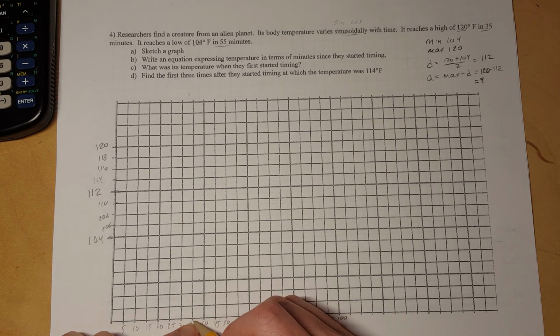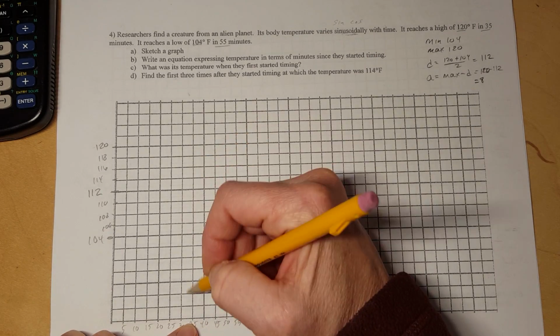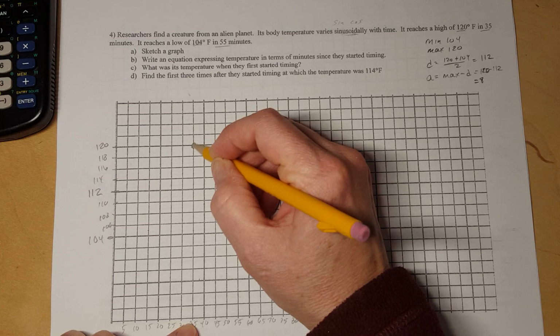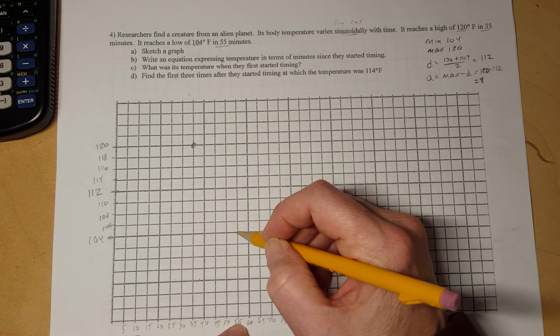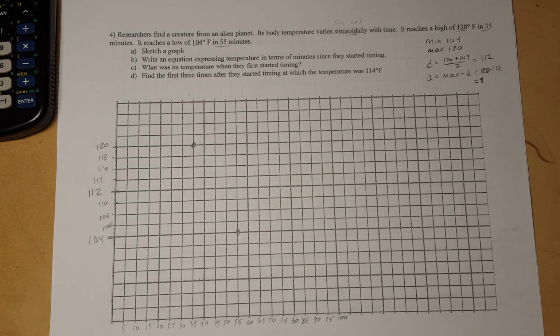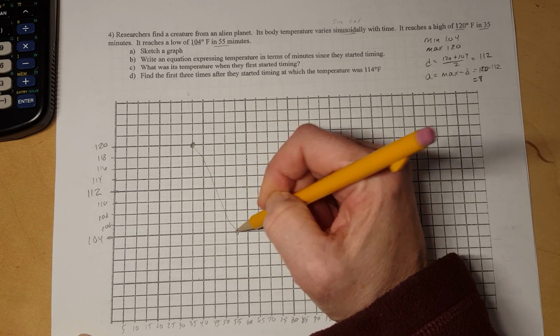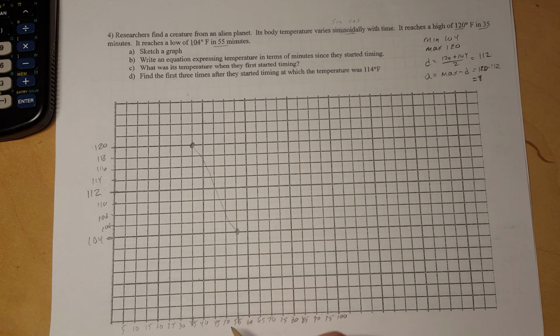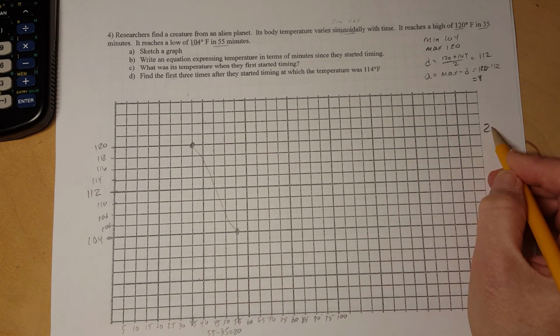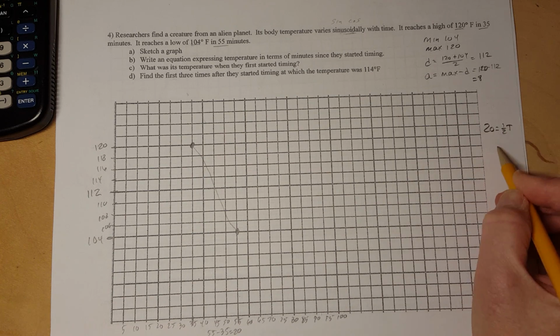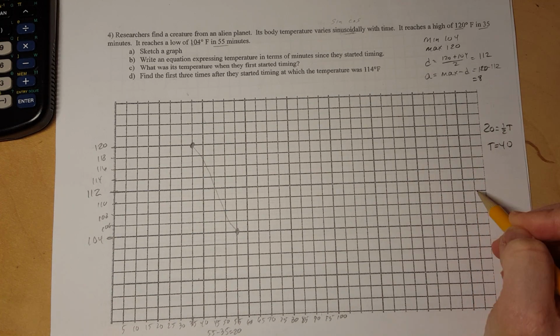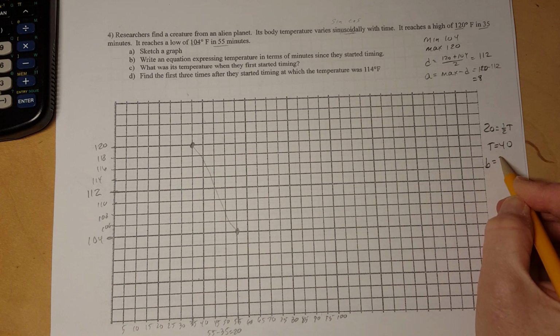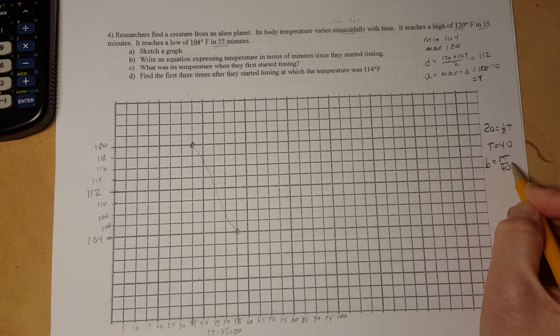We have at 35, we're at 120, so put a point right here. At 55, we're at 104. So that means that that's half of a wave. This difference in time, 55 minus 35, is 20. 20 is equal to half of a period, so the period is equal to 40. That means that B is equal to 2 pi over 40, or pi over 20.